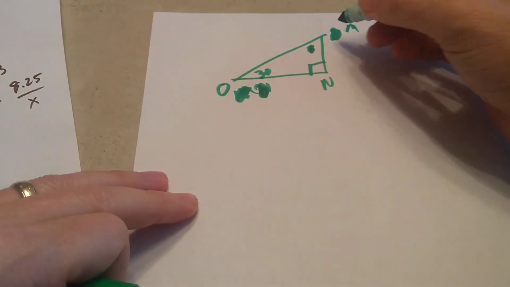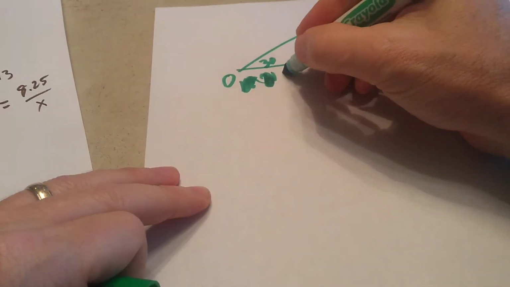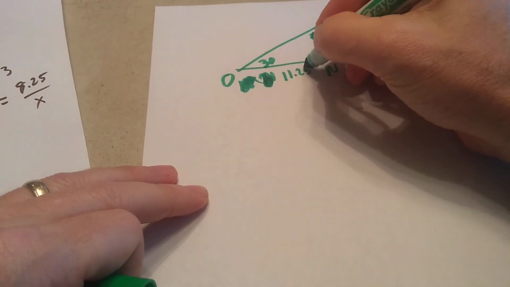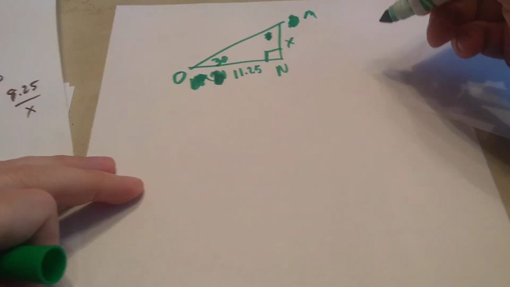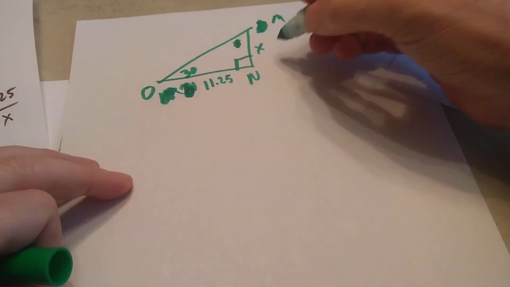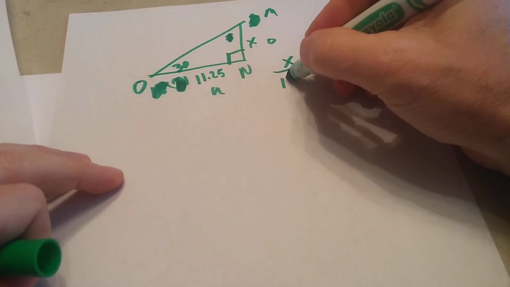This is triangle MNO. Angle O is 30 degrees, NO is 11.25, and I am trying to find MN. So this is kind of the same problem we just had. This is opposite, this is adjacent. So I know x over 11.25.